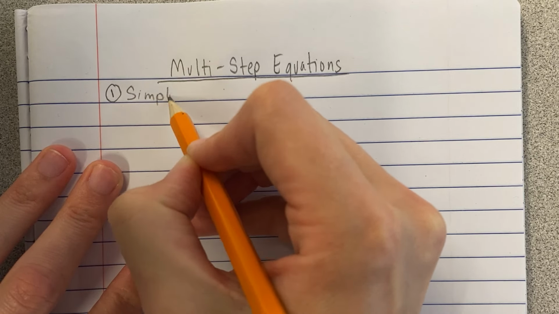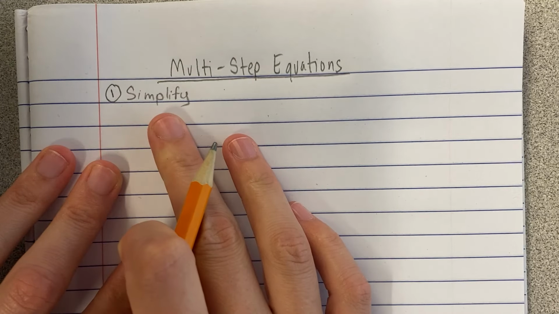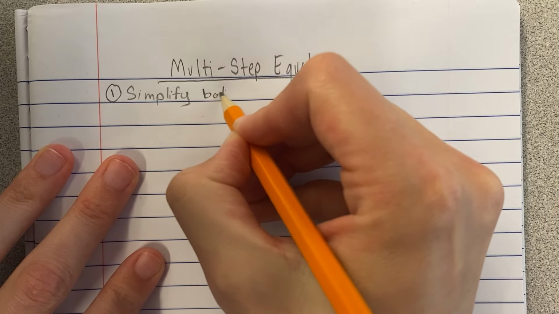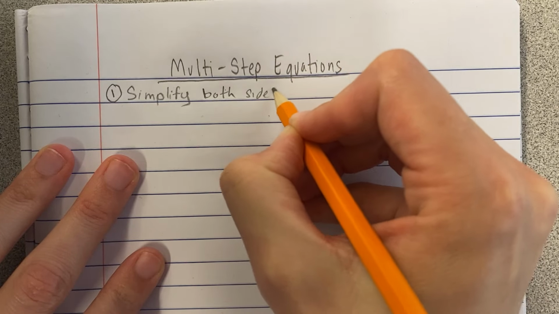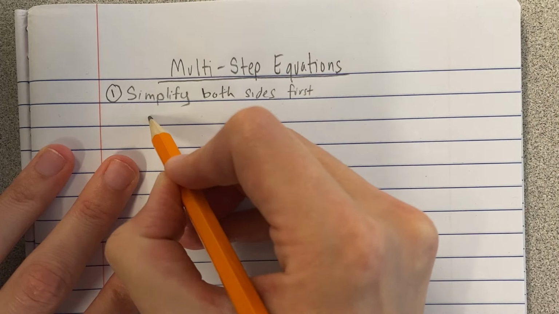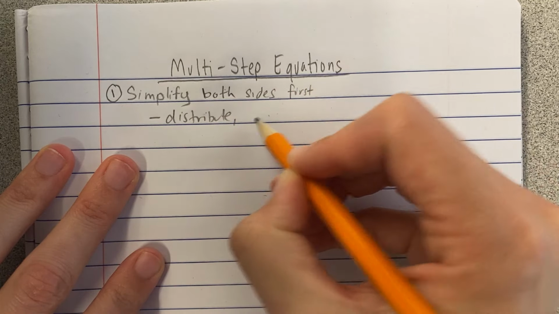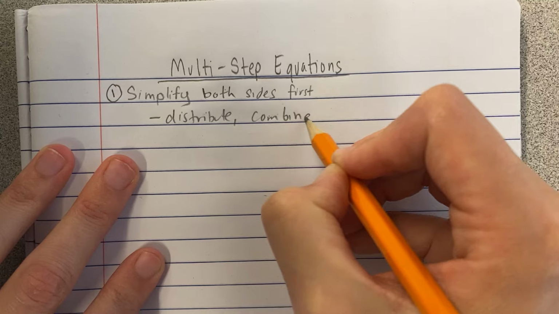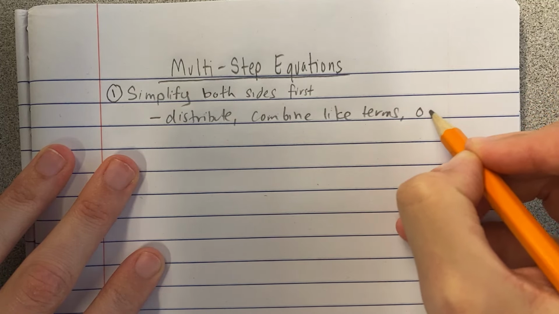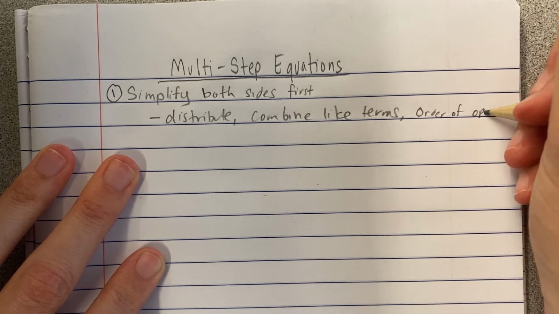Simplify. Now remember, simplify is what we do when there's no equal sign. Simplifying is when we're combining like terms and we're distributing. We can use order of operations if there's no variables. So we simplify both sides first. Again, simplifying, we can distribute, we can combine like terms, we can use order of operations.